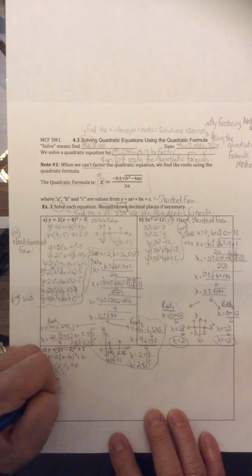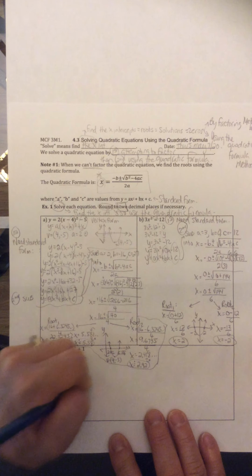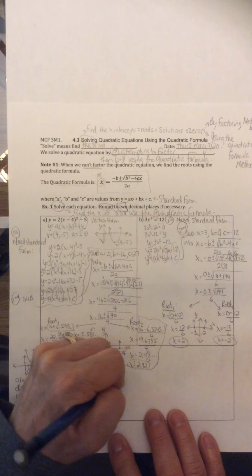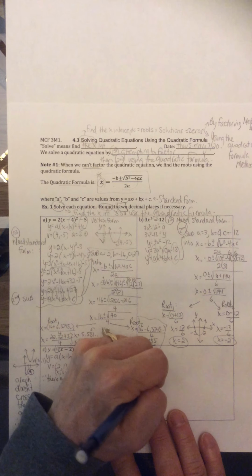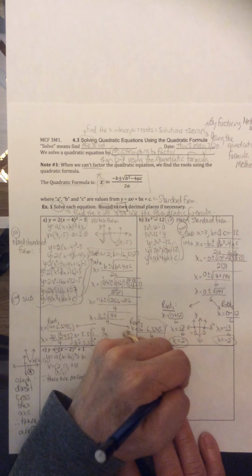Since there are no roots, what happens to the quadratic formula? Okay, that's what we want to know.